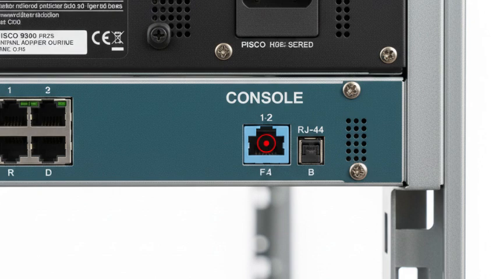Step 3. Power on the switch. Before continuing, make sure your Cisco switch is connected to a power socket and turned on. Without power, your console connection will not work.